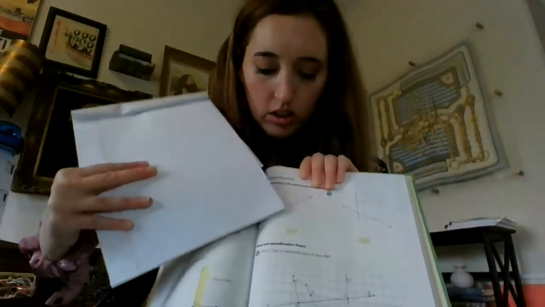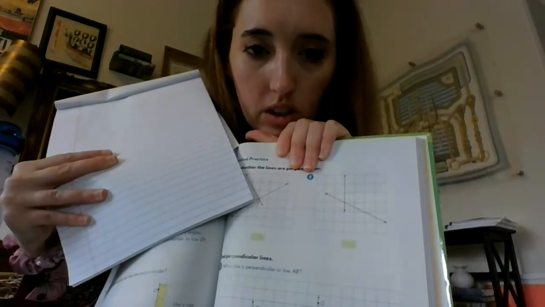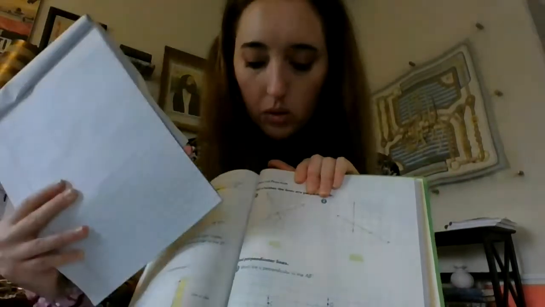Okay, for guided practice, I'd like you to try drawing these lines. You may not have graph paper at home, but do your best to draw these lines, and use a paper like this or something that you know is a right angle to check whether they are right angles in your book. Okay? And if you're doing it along with me, you'll see that this will line up perfectly and the other side will as well.